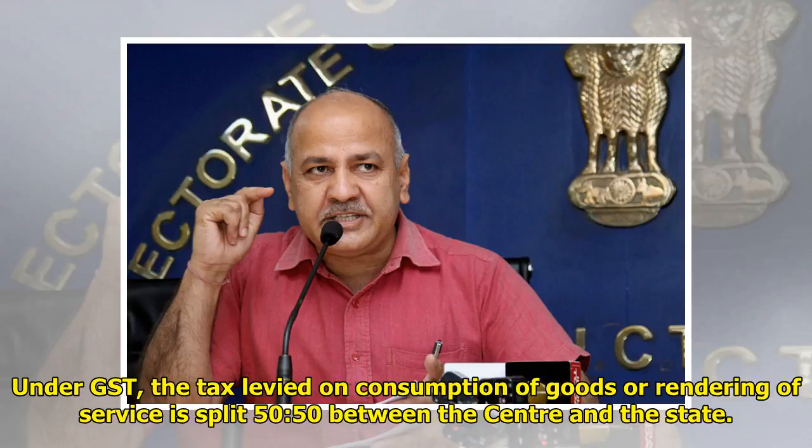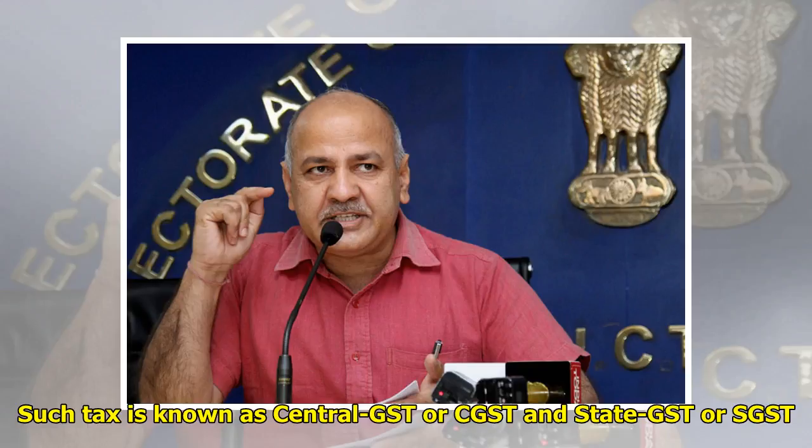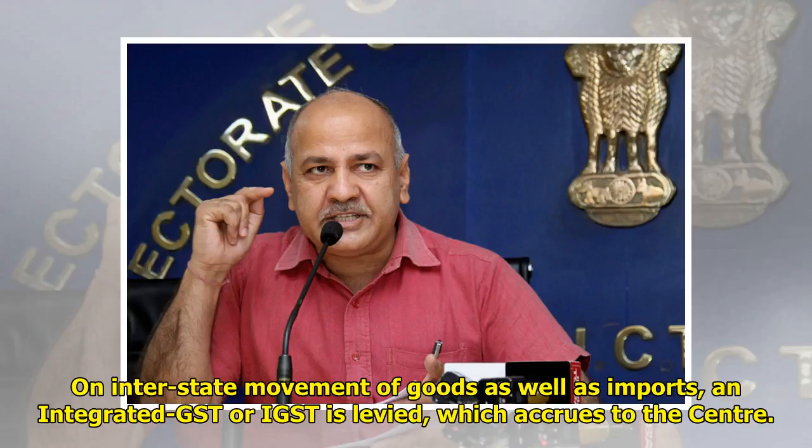Under GST, the tax levied on consumption of goods or rendering of services is split 50-50 between the center and the state. Such tax is known as central GST or CGST and state GST or SGST. On interstate movement of goods as well as imports, an integrated GST or I-GST is levied, which accrues to the center.